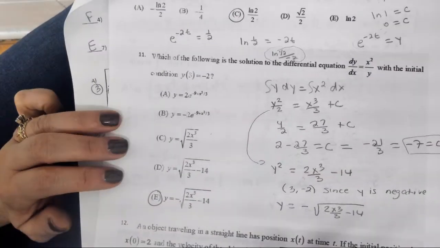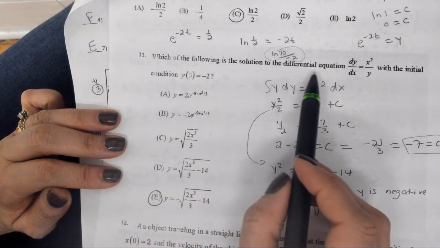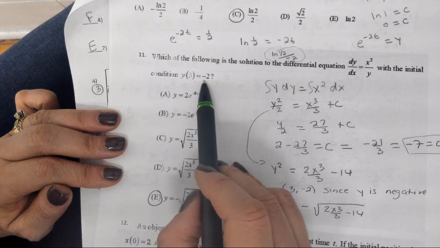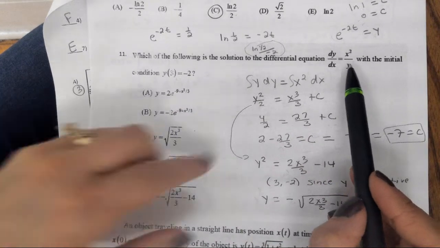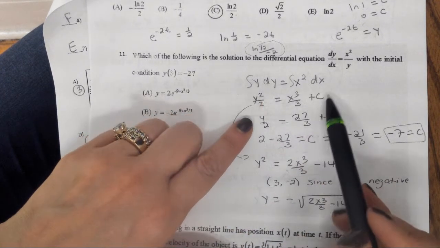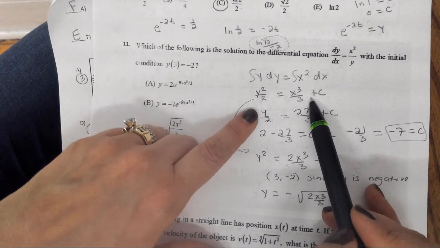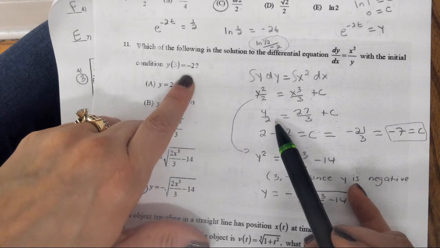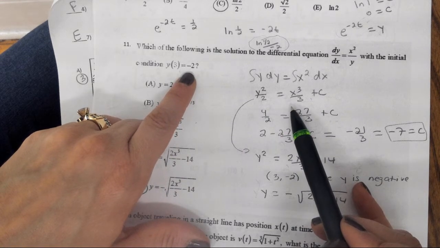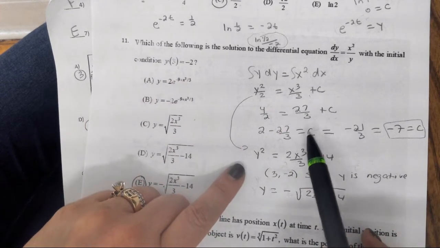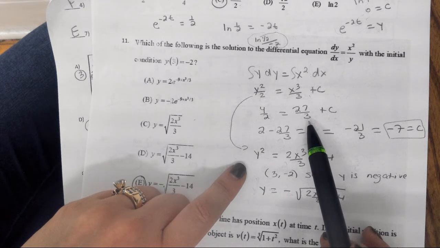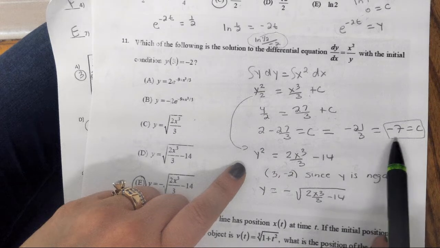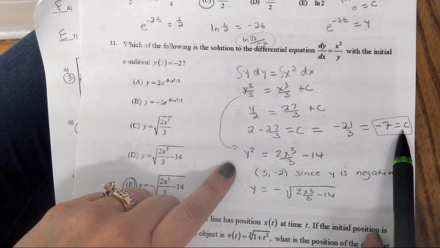Okay, so now number 11. Which of the following is the solution to the differential equation? And they give us this initial condition, y of 3 equals -2. So first things first, let's separate to integrate. So here I go, I integrated. And I know when y is -2, x is 3. And so I plug in here. So I plug in -2, I get +4. I solve this out, I get -7 equals c.